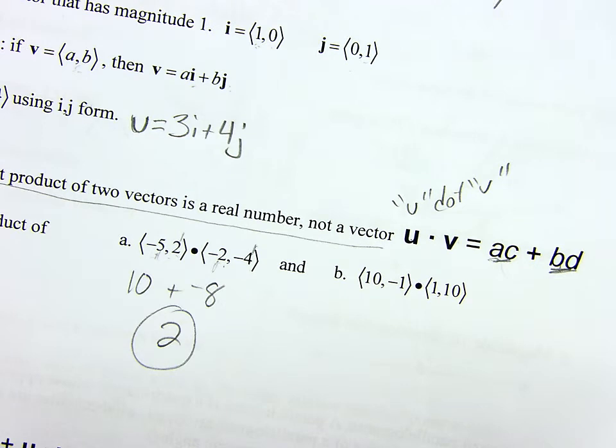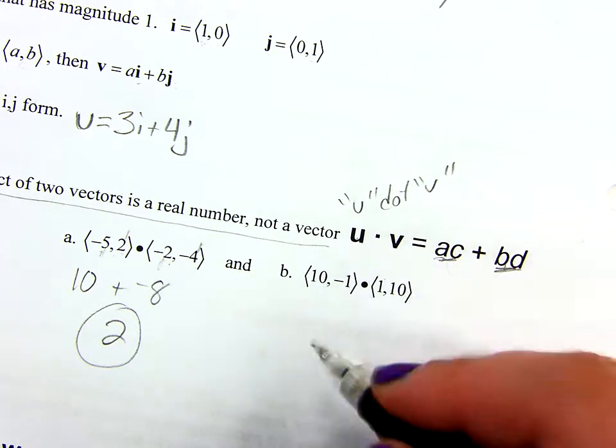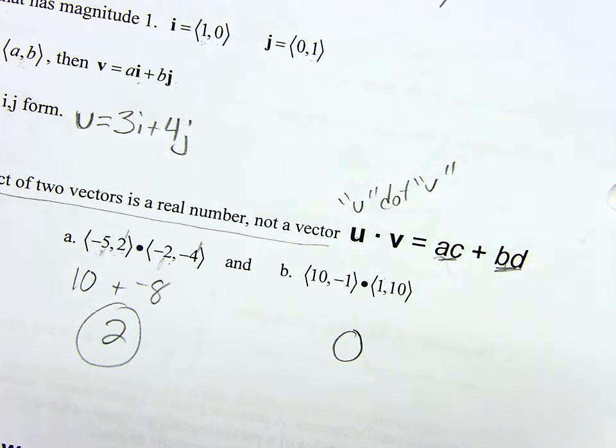By looking at it, you can just tell 10 minus 10, because it's 0. So this one's dot product is just 0. Is that 0 as in no solution, or 0? Yep, your answer is just 0.